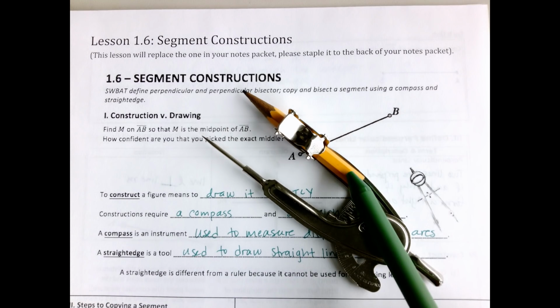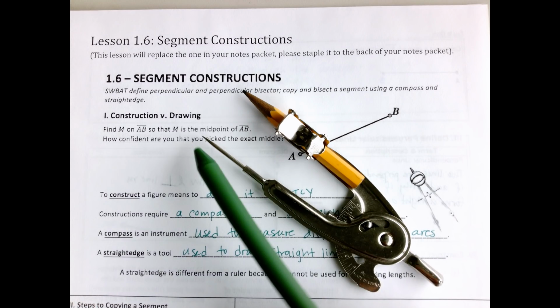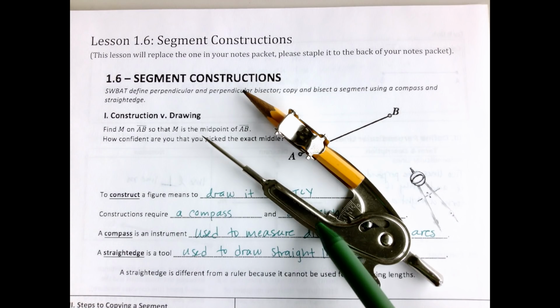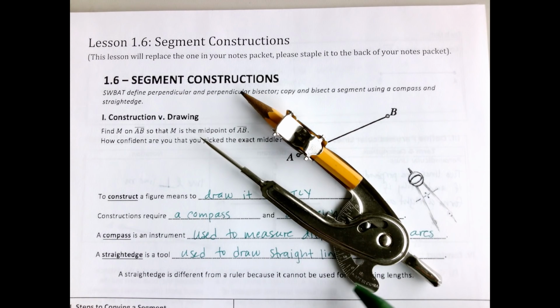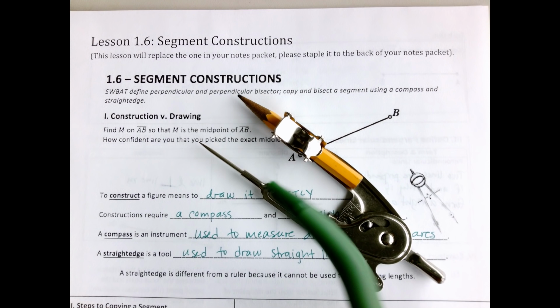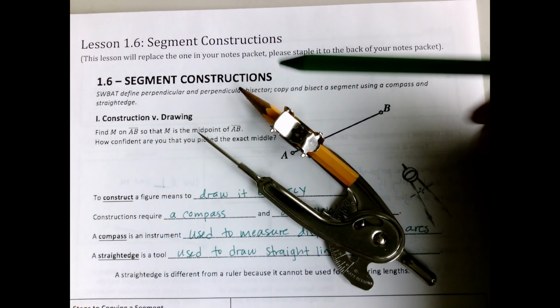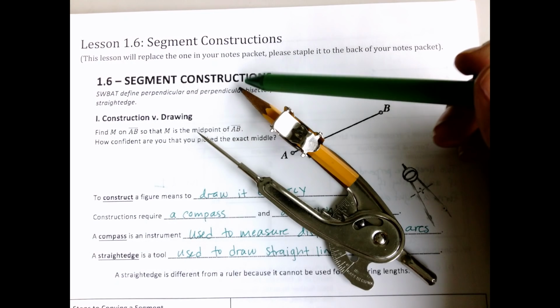You can see there is a pencil here, and then there's this other point that makes up the compass. Here you have a measuring tool with some measurements on it in inches, okay? For now, let's take a look at this point here and that point. This point is referred to as the pencil point, okay?